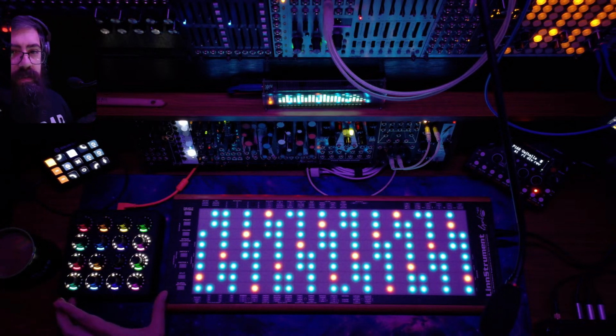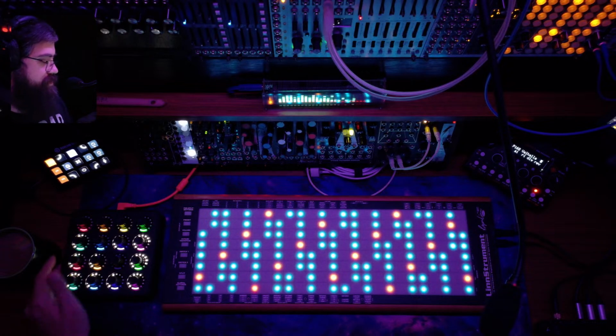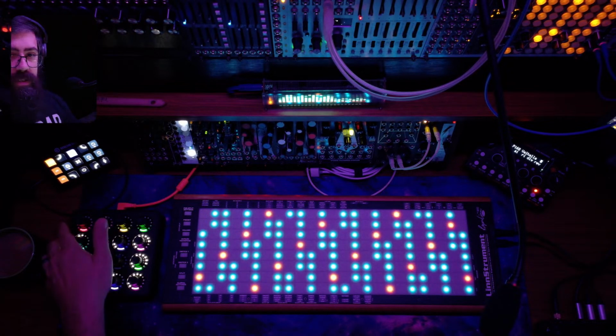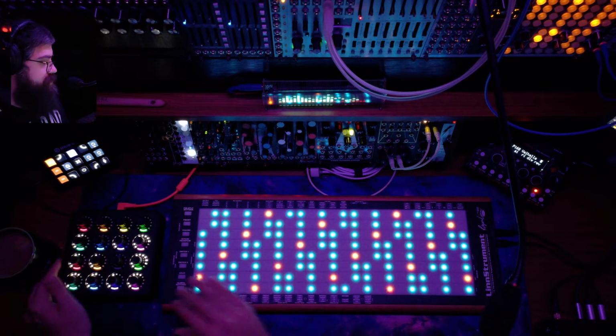Yeah, so the MIDI Fighter Twister has a bunch of knobs you can assign, and then it has different modes. There's like 3 little press buttons on either side, and they can bring up different modes.